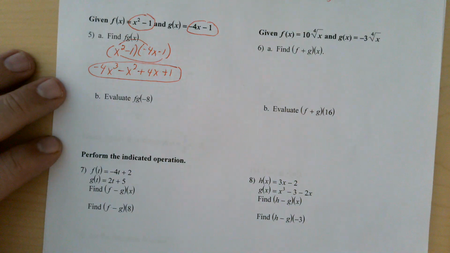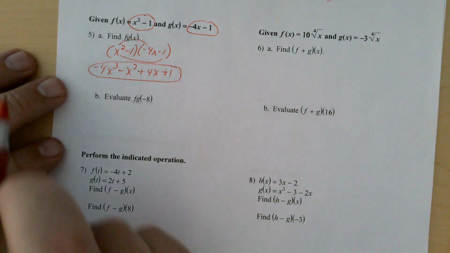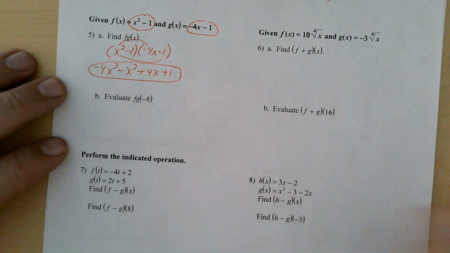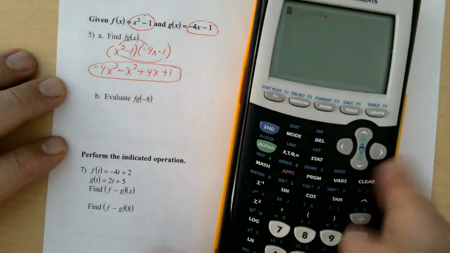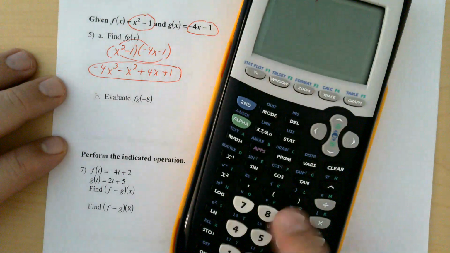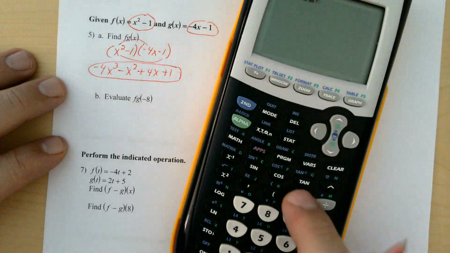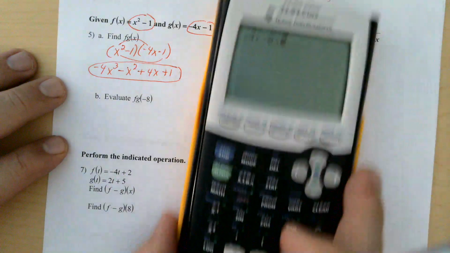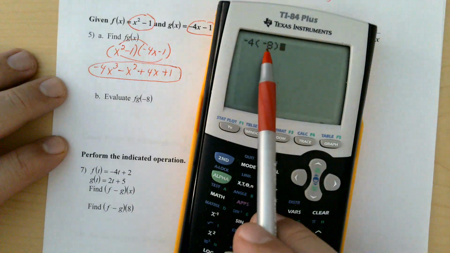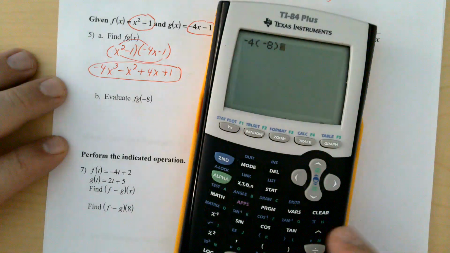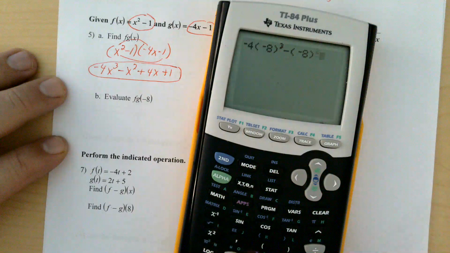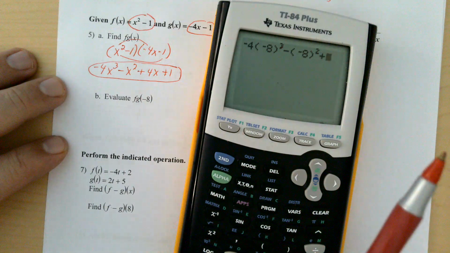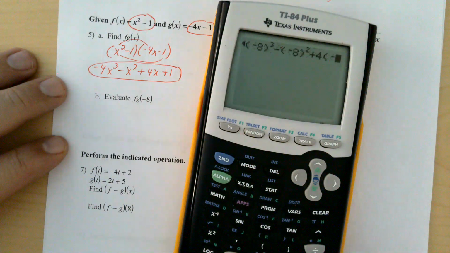There's my expression, okay? Once we find that, I'm going to give you a value to replace the x with, and just do this on a calculator. So wherever I have an x, I'm going to put a negative 8, okay? So it's negative 4 times negative 8, and I'm going to cube it. Then I'm going to have minus parentheses. Make sure you use parentheses, negative 8 squared. Then I'm going to have plus 4 times negative 8.